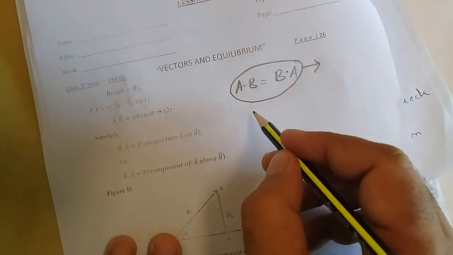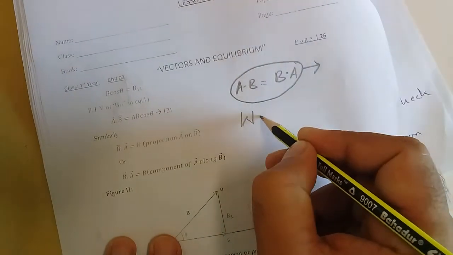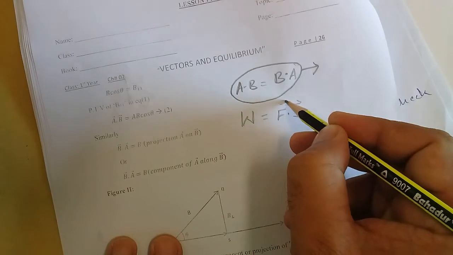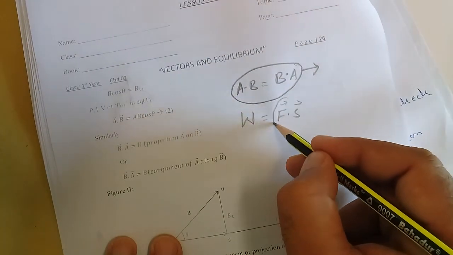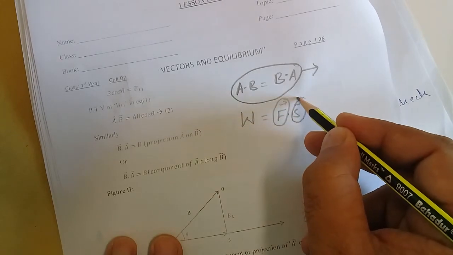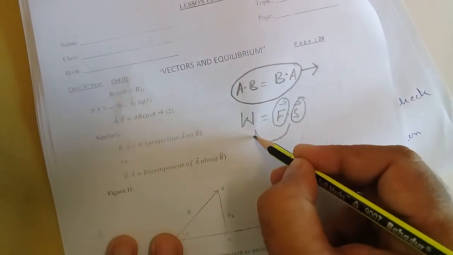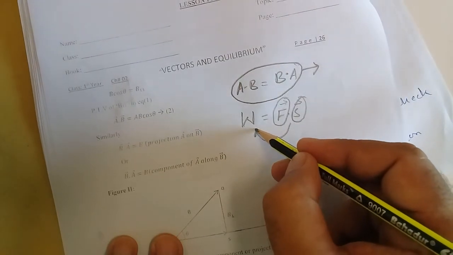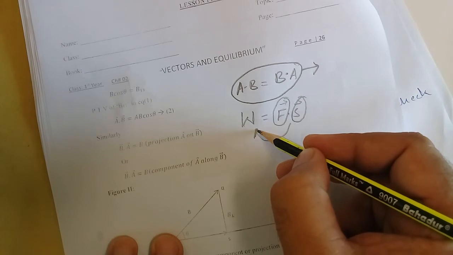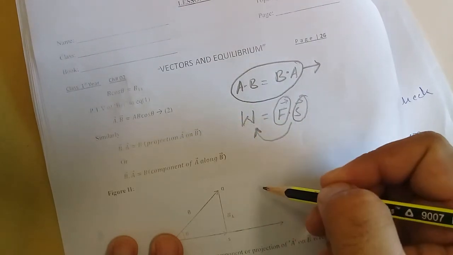For example, the practical example of scalar product is work. Work is equal to F dot S. Dear student, F is a vector quantity and displacement is a vector quantity. But when they are multiplied, it gives work, which is measured in joule, and joule is the energy, which is a scalar quantity. Therefore, it is called scalar product, or dot product.